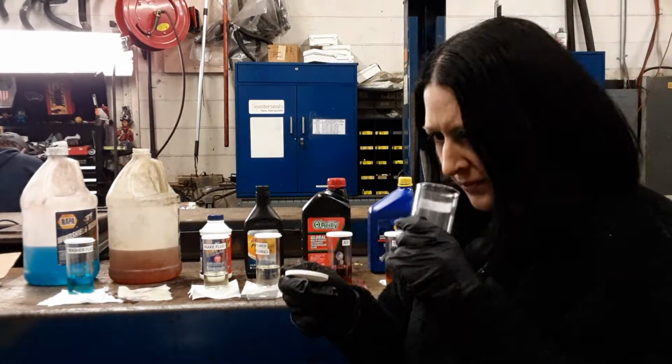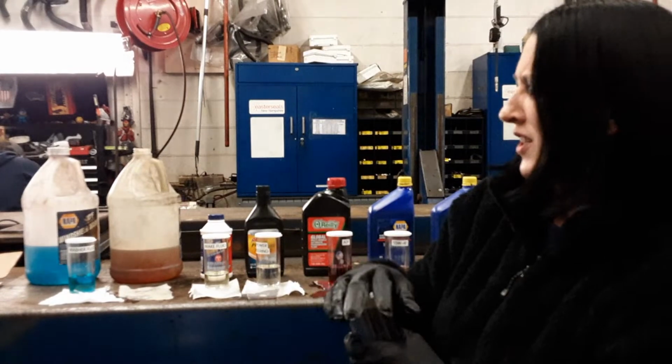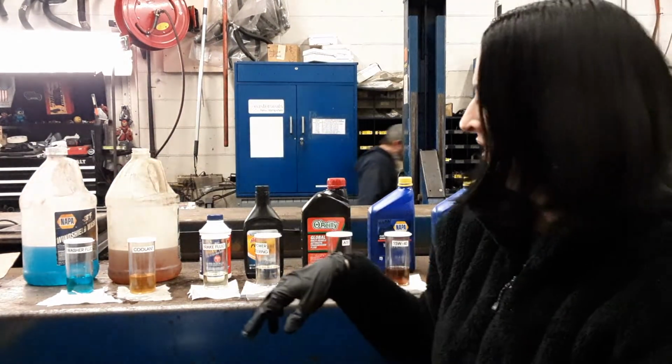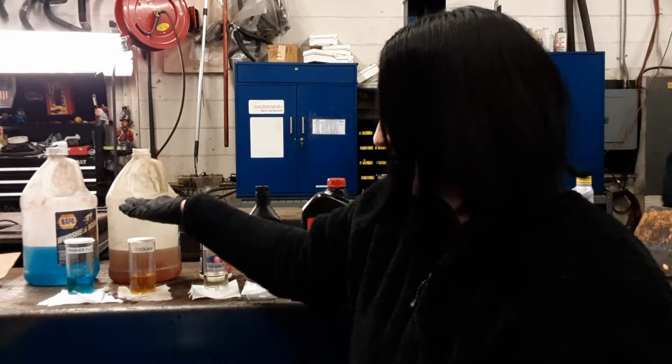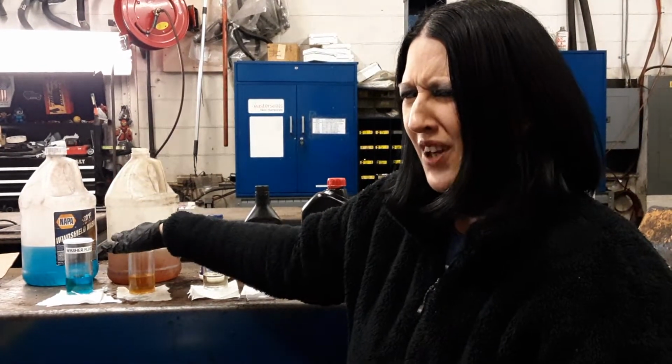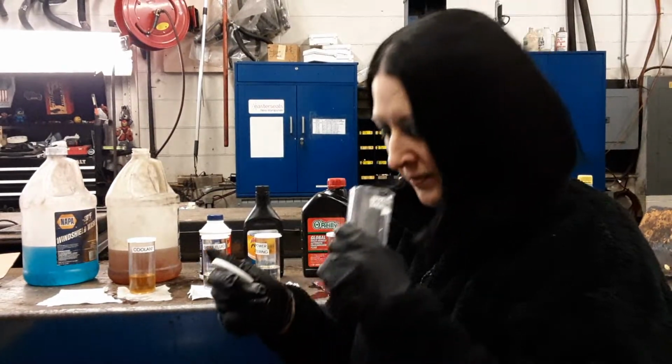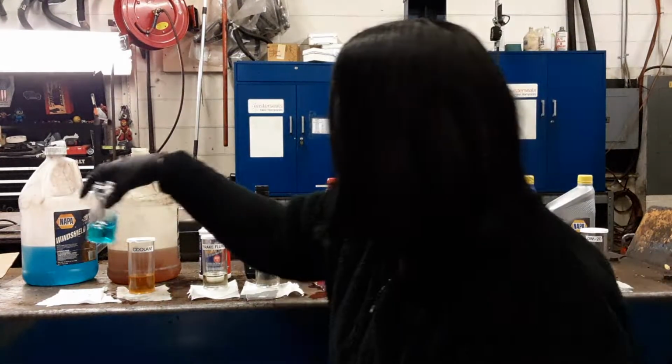Coolant, very, very sweet. And it smells even worse when it's burnt. So think of like caramelizing onions and whatnot. And then washer fluid, almost no smell. It's pretty much water.